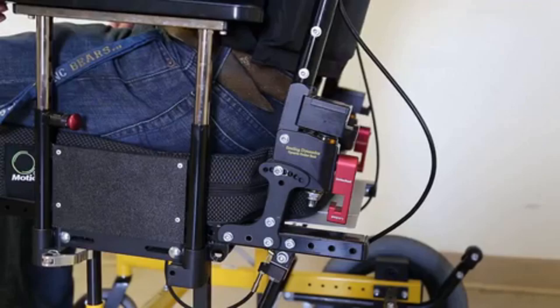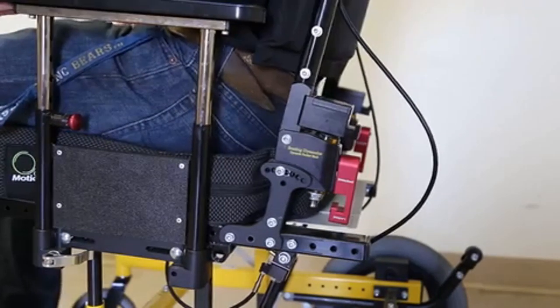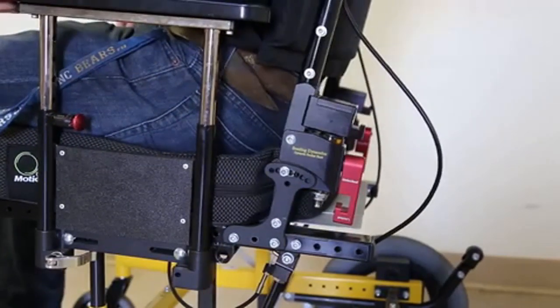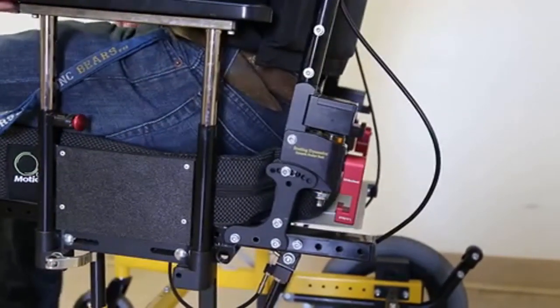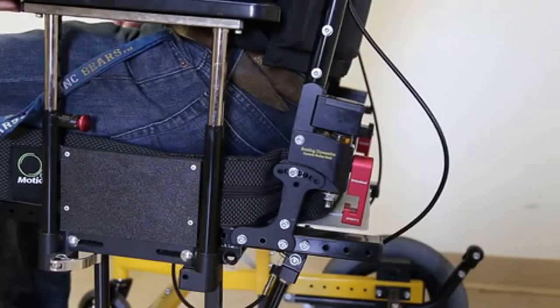So we're going to watch a video of this. You can see that movement, and that movement is right at that little polymer there, or elastomer, that's providing the movement of the back.